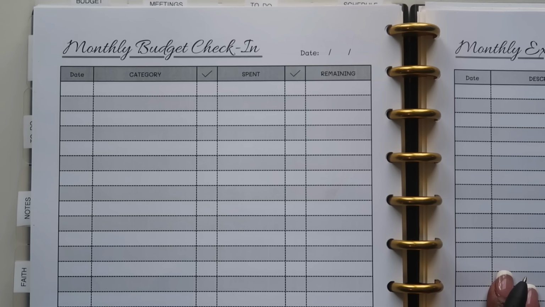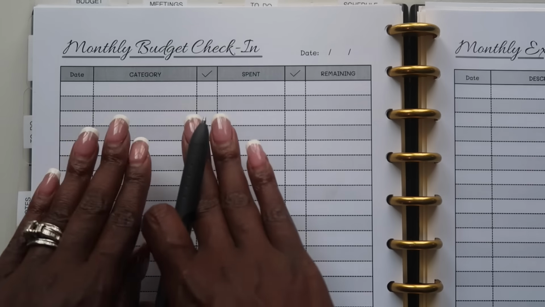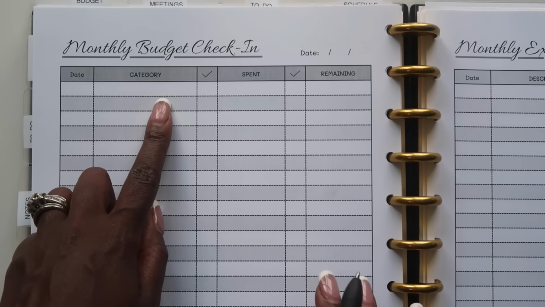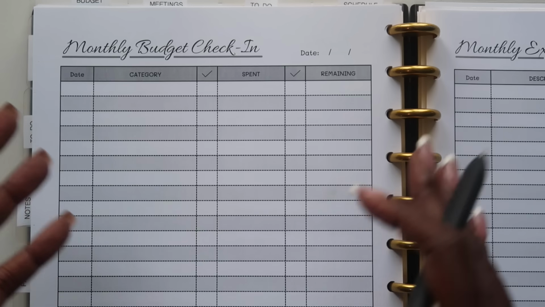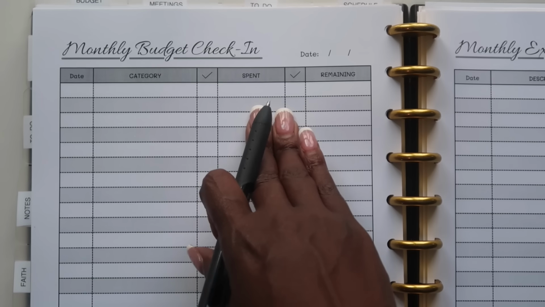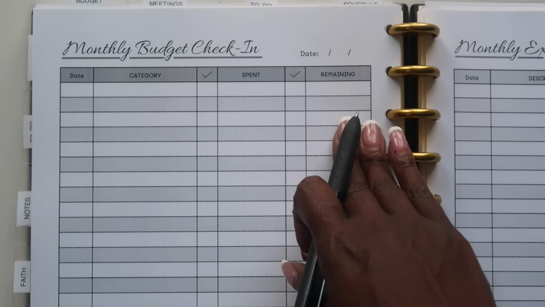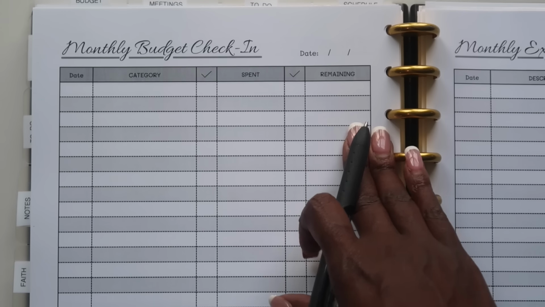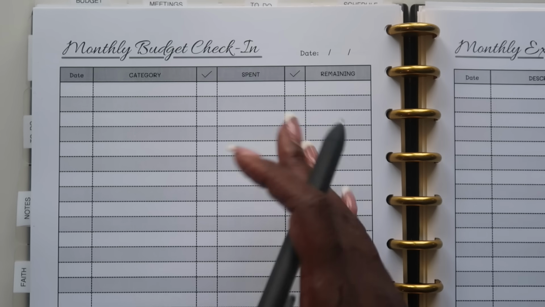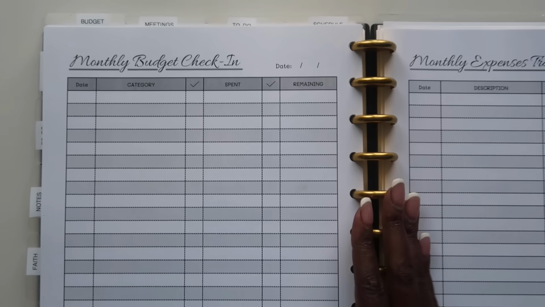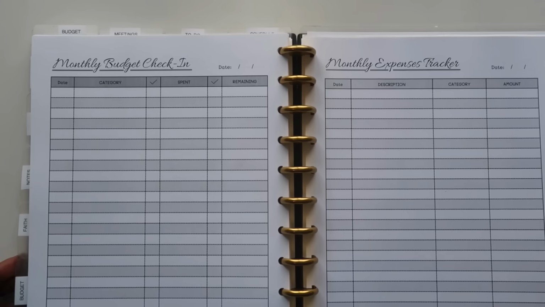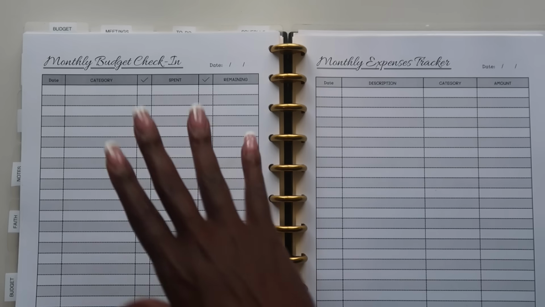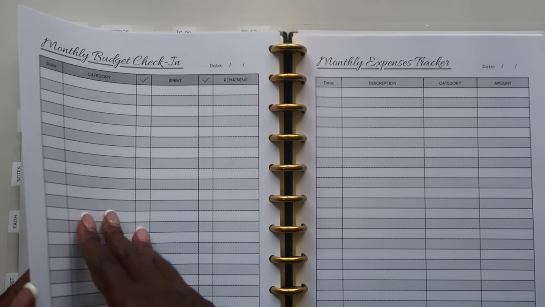So I will fill out all of my weekly expenses, and then I will come over here. I will write down the category. I will say that this is for week 1, and then I will write down how much I have spent and how much I have left over. And then based on what I have left over, I might make some adjustments to that overall category for the month. But this is the spot where I am keeping track of my expenses as a whole, and then I will move it over to my monthly budget check-in page.